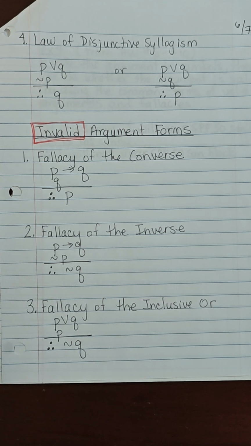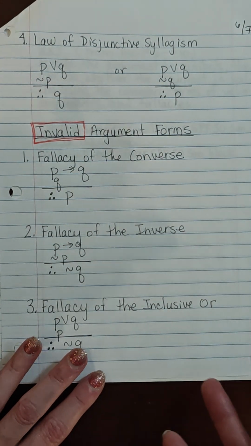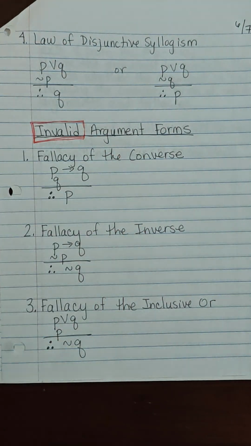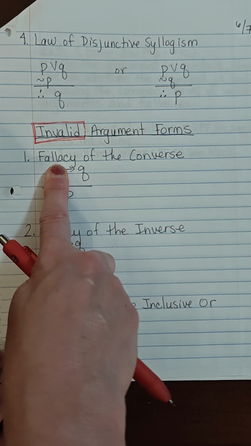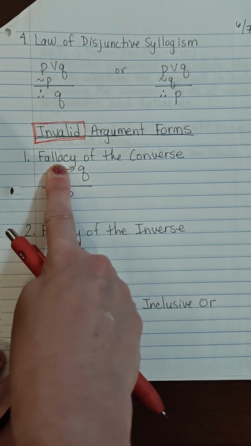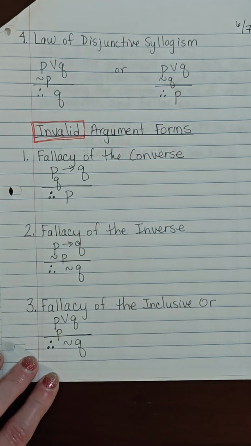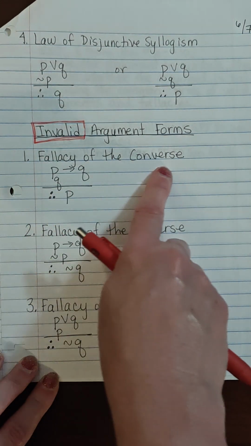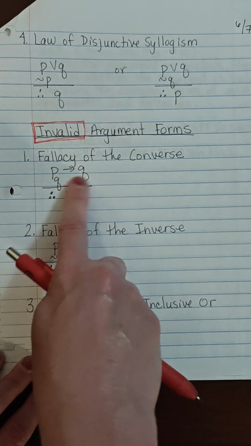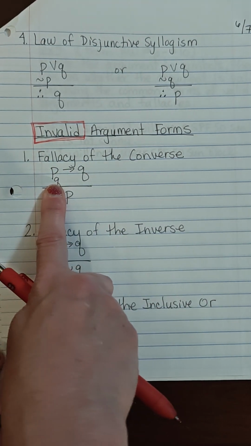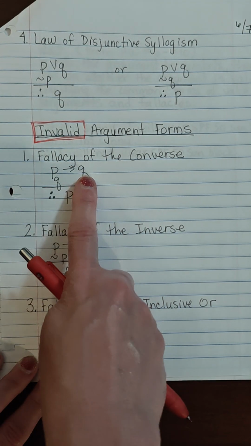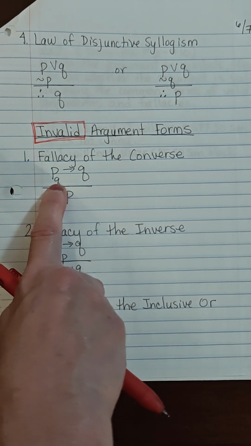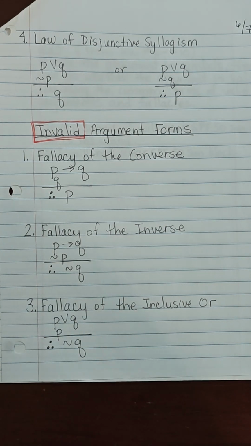Okay, the next few are invalid argument forms. Now you're going to notice that the valid argument forms all went from being called laws to the invalid ones being called fallacies, meaning they are not true, they're invalid. So we have the fallacy of the converse. This one says if P then Q, and then Q happens, therefore P happens. No, not necessarily. If there's a fire, then I will call 911. Just because you called 911 doesn't mean it was a fire.